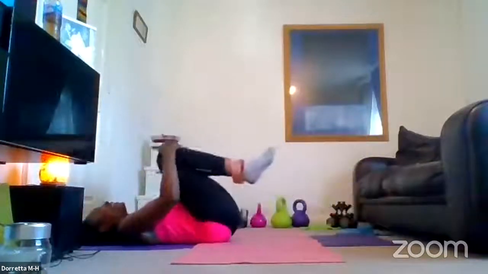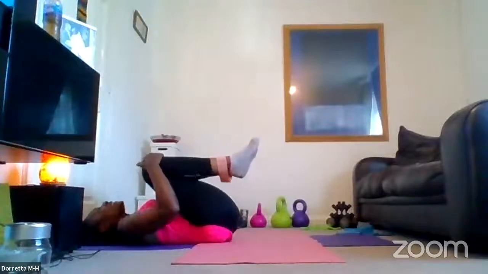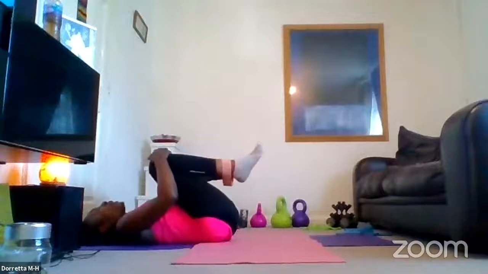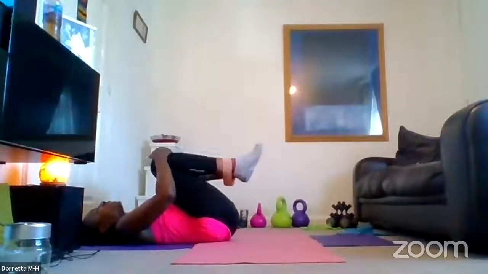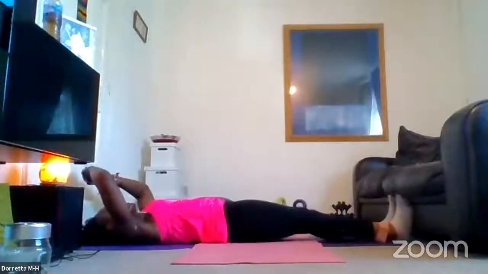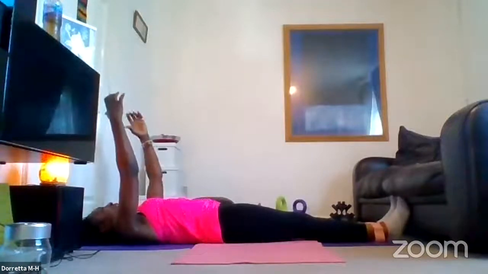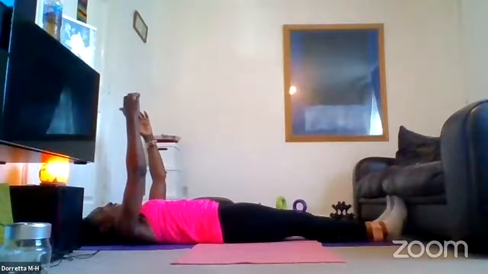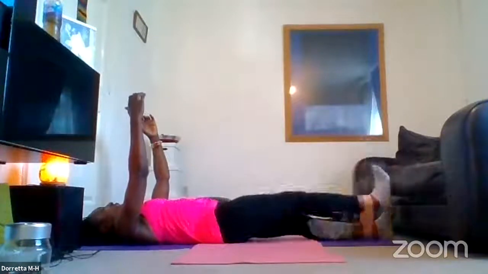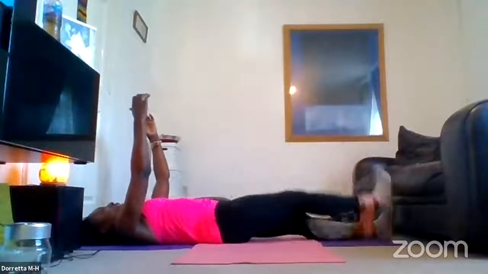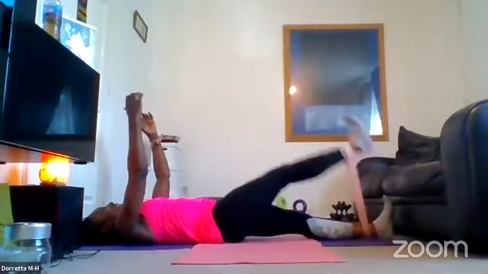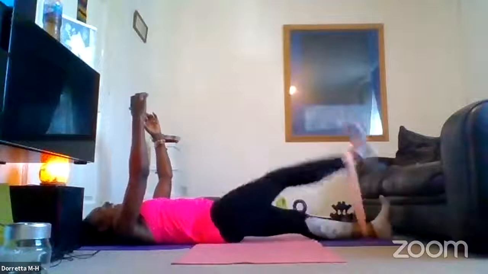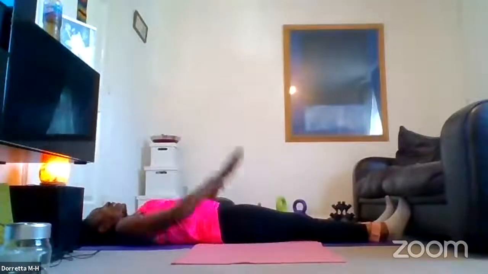Tuck those knees in. Good, and just roll from side to side. Well done. We've got 2 more rounds on each side. Legs straight out. Arms up if you need to. Push that back into the mat. Lower back into the mat. And lift. 1, 2, 3, 4, 5, 6, 7, 8, 9, 10. And relax. Onto the other side.